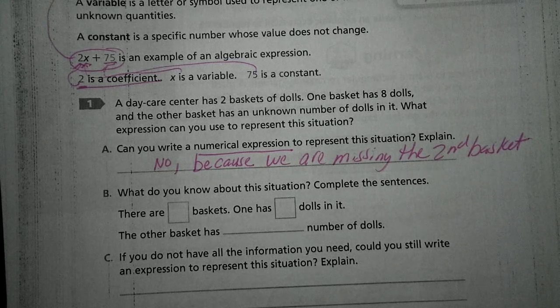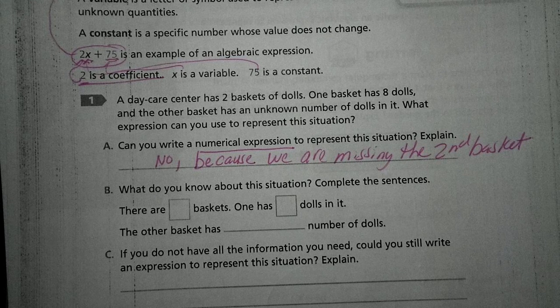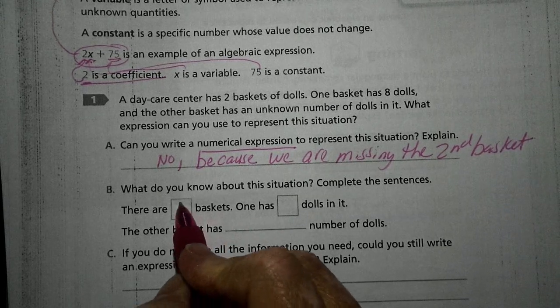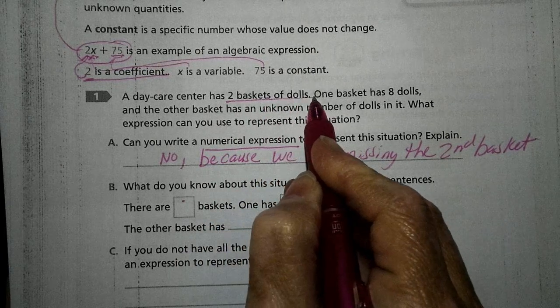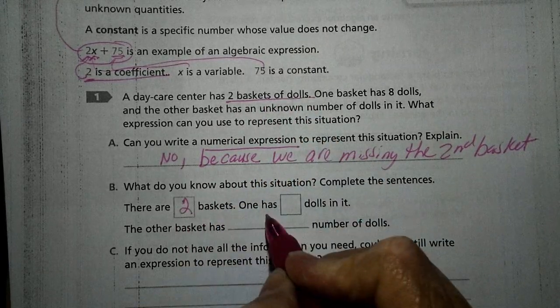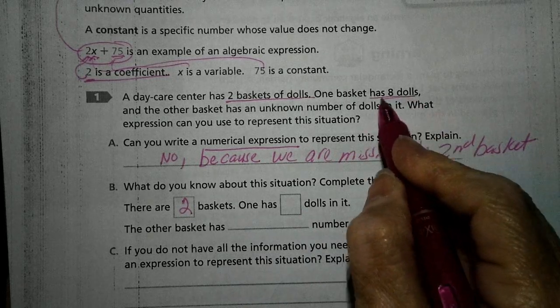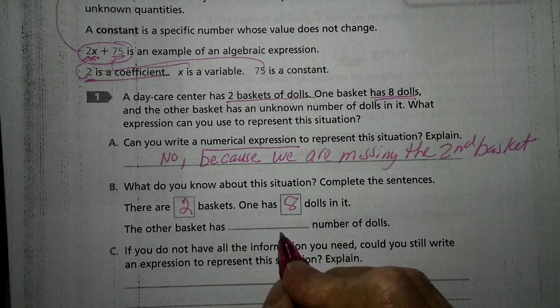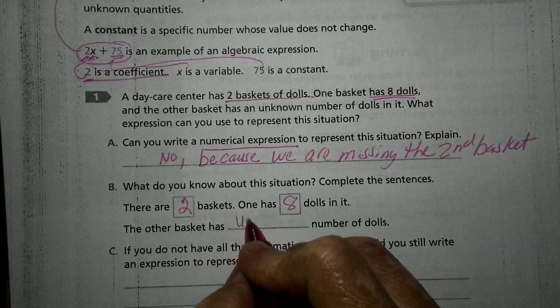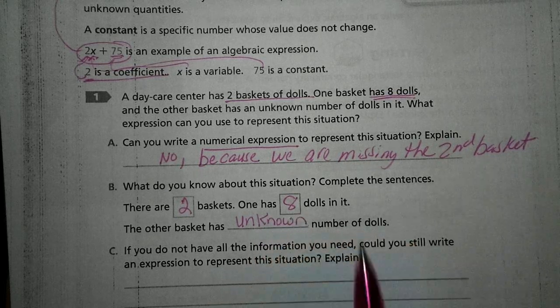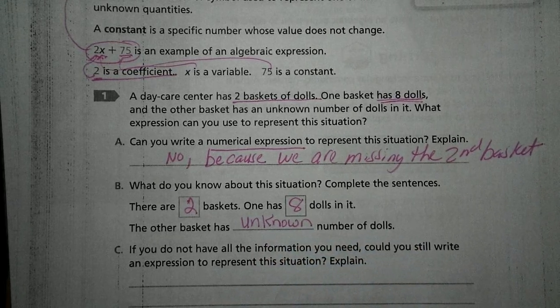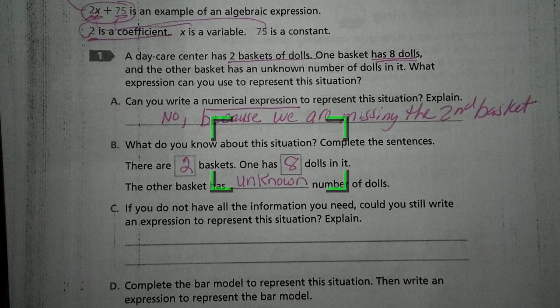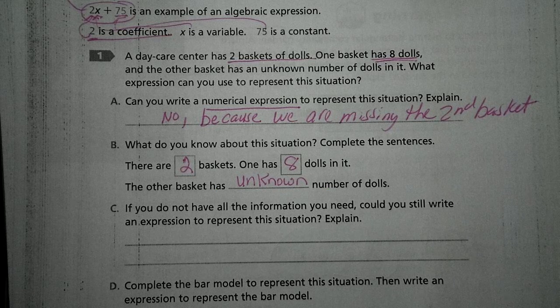So what do we know about the situation? So we know that there are how many baskets? 2 baskets. And one basket has how many dolls? 8. Yep. The other basket has an unknown number of dolls. If you do not have all the information you need, could you still write an expression to represent this situation? So we can, right? Yeah, we can.